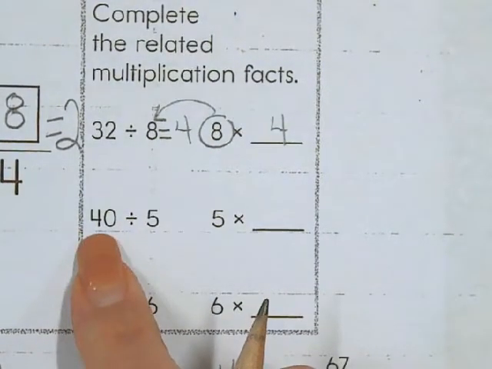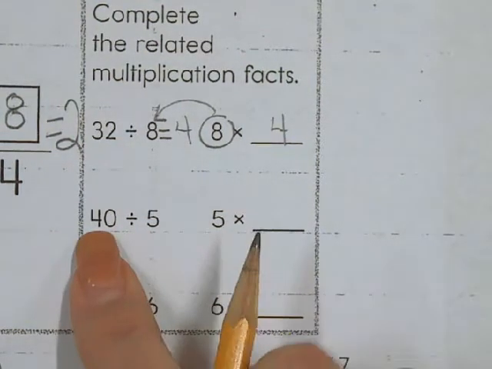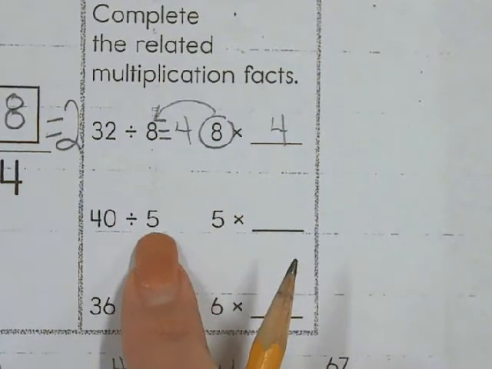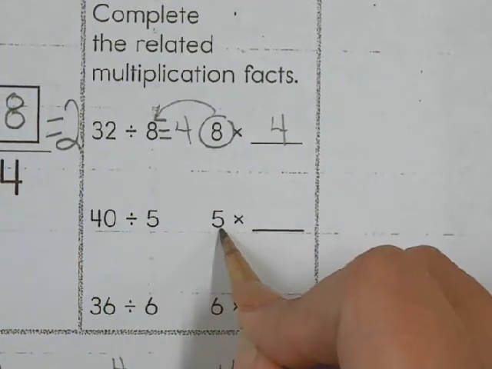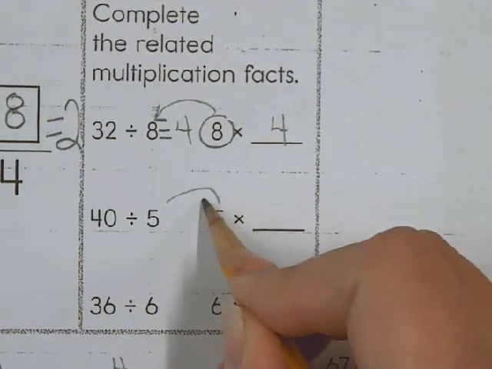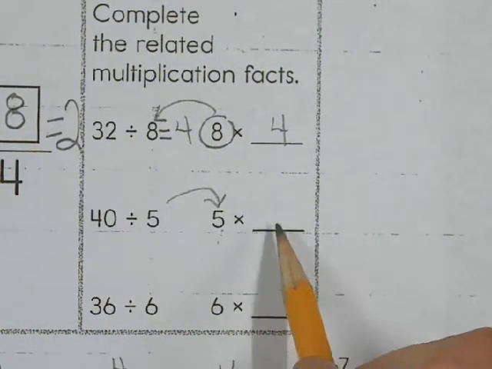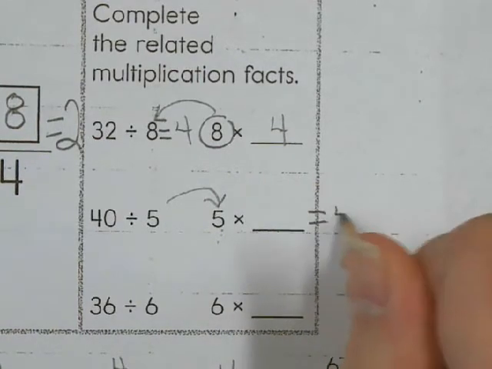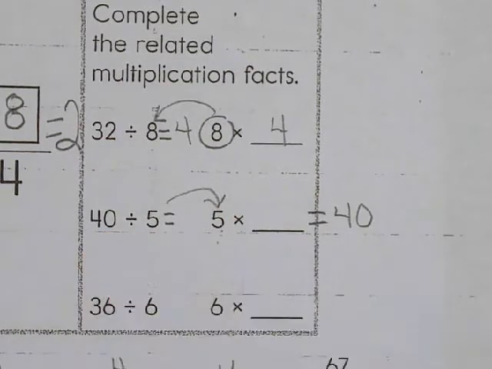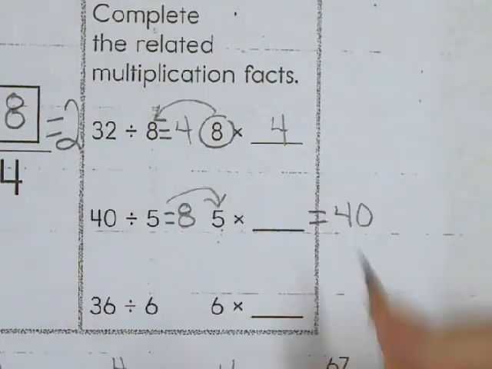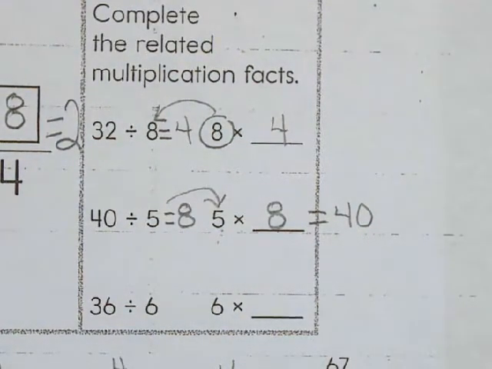Same thing for 40 divided by 5. 40 divided by 5, we have our dividend, which is 40. We're putting it into 5 equal groups, so that's our divisor. And our divisor tells us how many groups we have in our multiplication problem. So 5 times what equals 40. So we know that if we take the 40 divided by 5, we have 8 in each group.